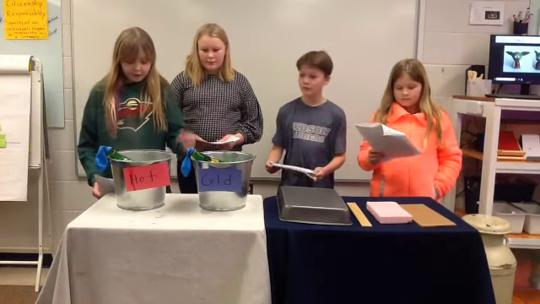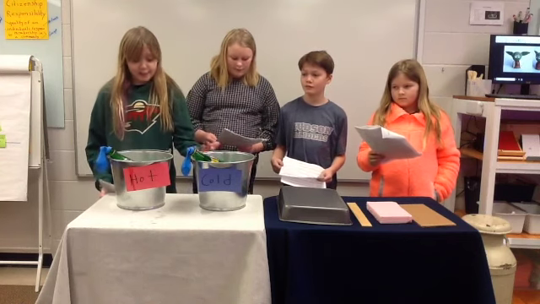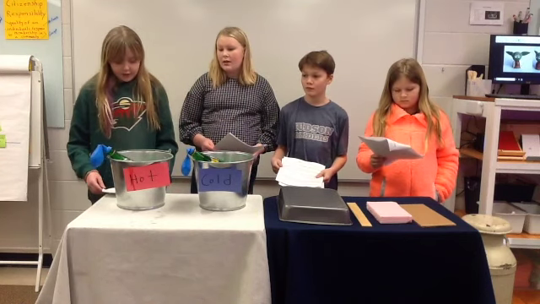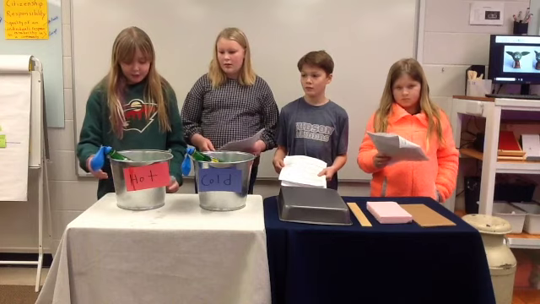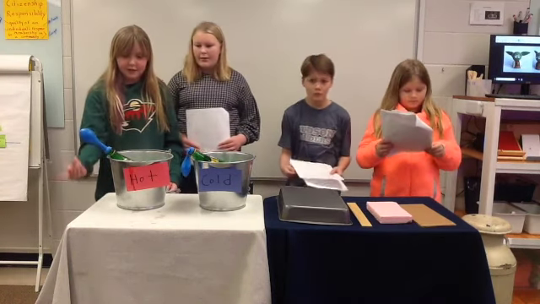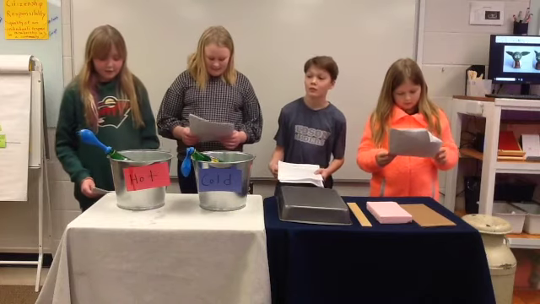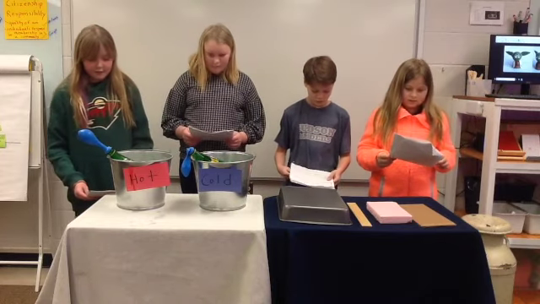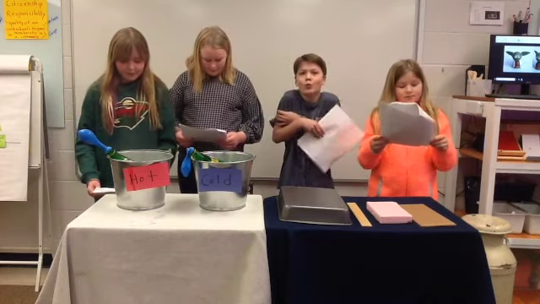Notice how this balloon has not expanded at all. But as we add thermal energy, the air molecules in this balloon begin to expand. In the case of the cold water, we have less thermal energy, so we see less expansion. Ooh, boy, that's cold.